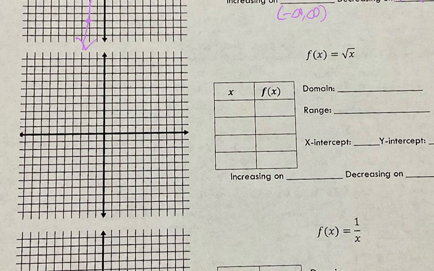Next one. Square root of x. What shape is this? Square root shape. I like the hand motions. Square root's like this. Wait, no, it's opposite. If I had to explain that verbally, I think I would say half of a sideways parabola. If you had it right, you just didn't crook it enough.